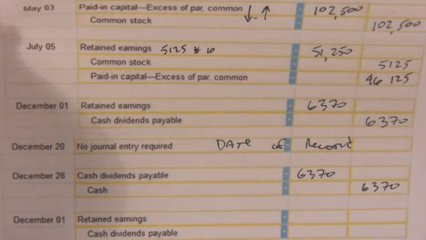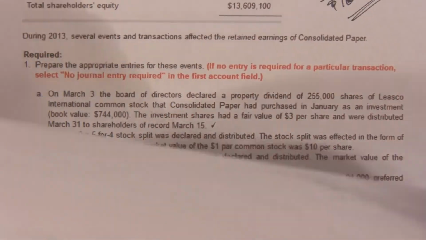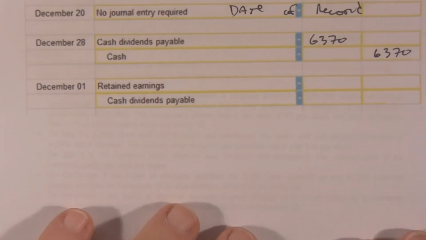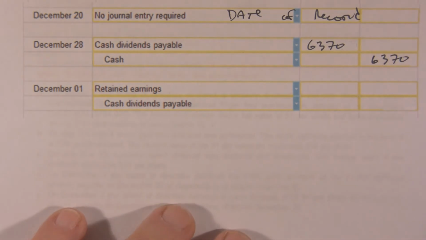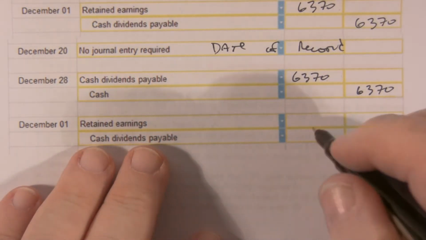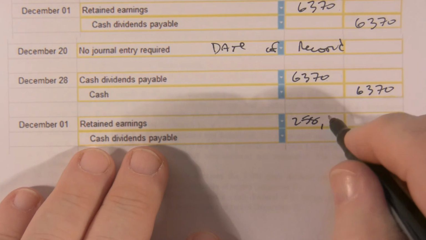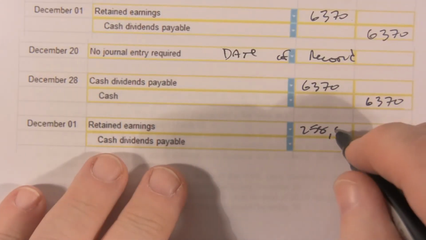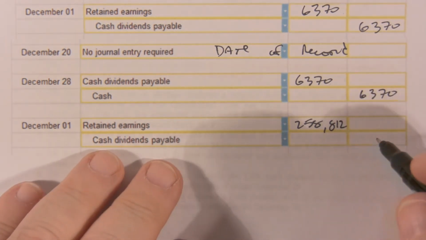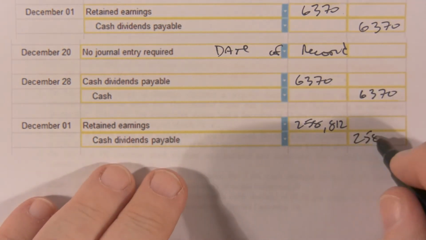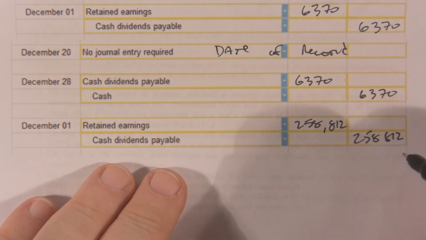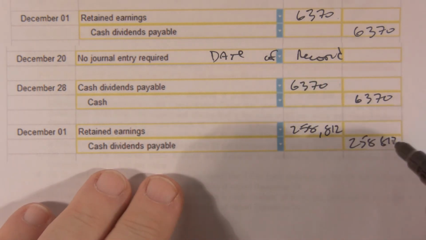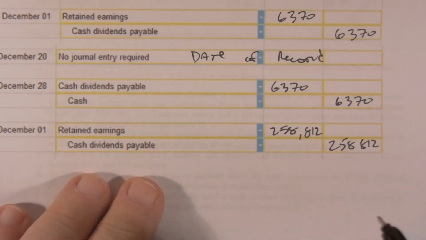The retained earnings for the common shareholders will do the same exact thing. We're going to have the $258,812 retained earnings. I think that's what I worked out. Then we have the date of record, no entry, and then when we pay it, we reverse this.